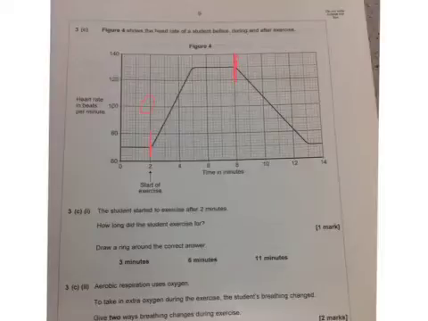Now if we count how many minutes that is, we've got 1, 2, 3, 4, 5, 6. So it is 6, not years, sorry, it's 6 minutes, not years. Okay, so if we circle 6 minutes, we can see on the graph why that is 6 minutes there. The link that you need to make here was that when the heart rate comes down, that's when they've stopped exercising. So it's returning to a normal beats per minute.